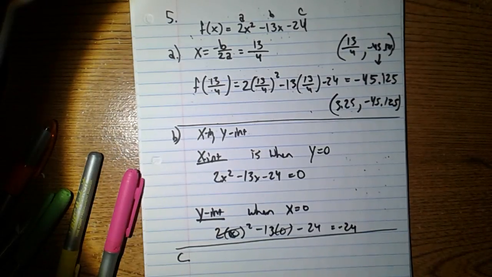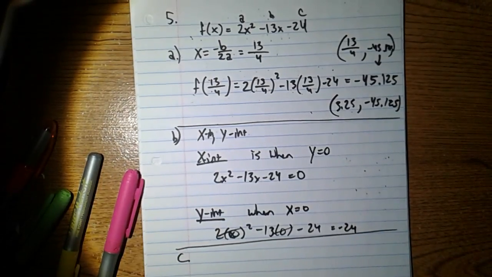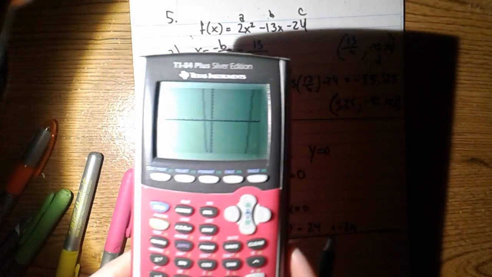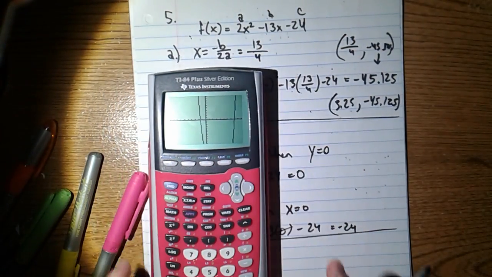Okay, with the standard window, this is what I see.